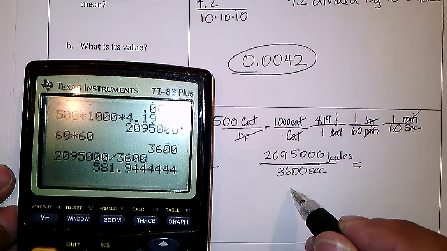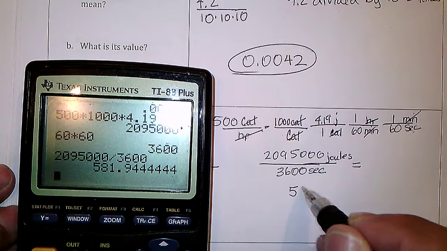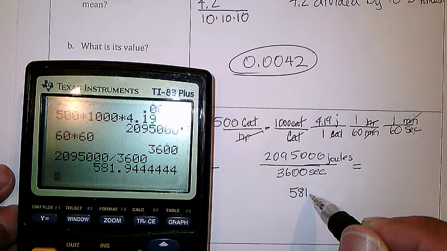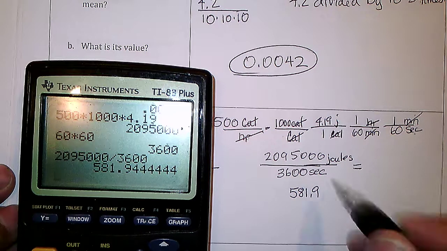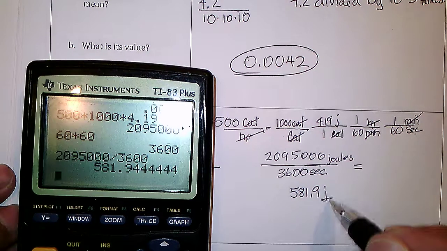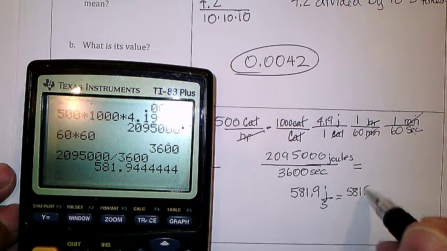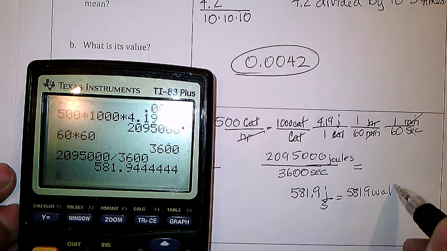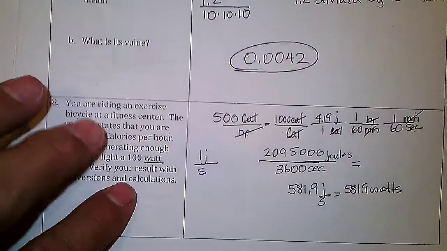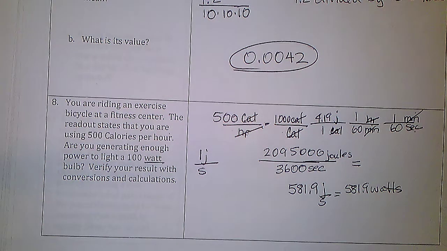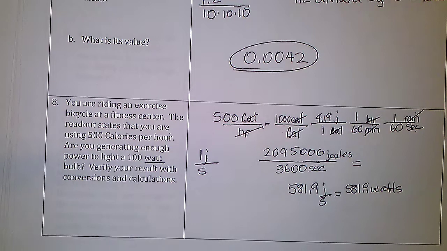I'm producing 581.9 joules per second, or 581.9 watts. Oh, I could do 5 light bulbs because it only takes 100 watts to do the bulb. I'm doing 500 watts. Okay?